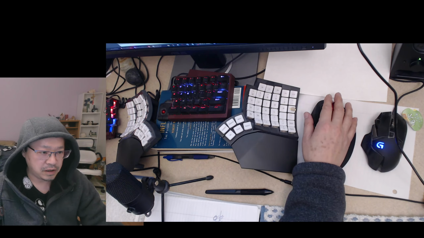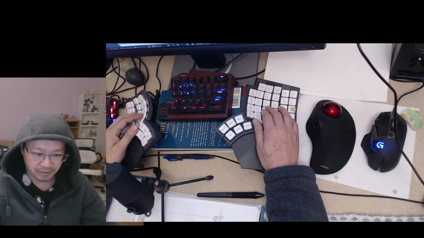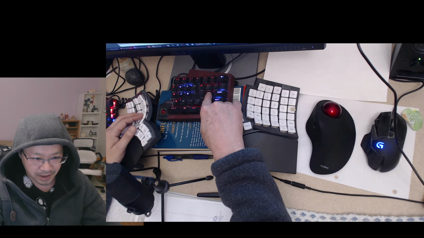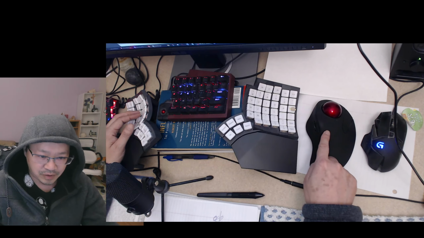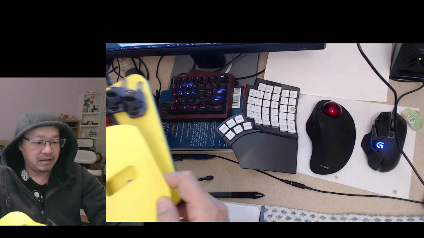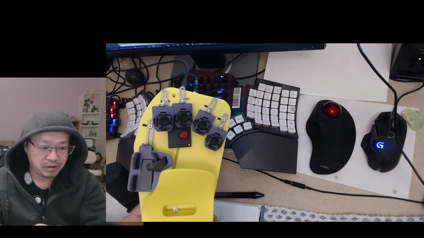So let me show you my keyboards. Glove 80, fantastic. Ultimate Hacking Keyboard, fantastic. Nulea trackball, fantastic. And this ultimate device, this is called Svalbard.